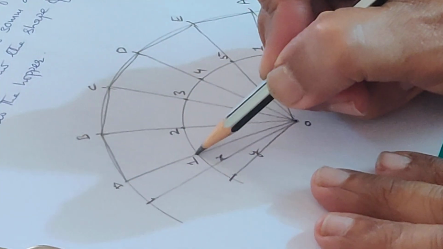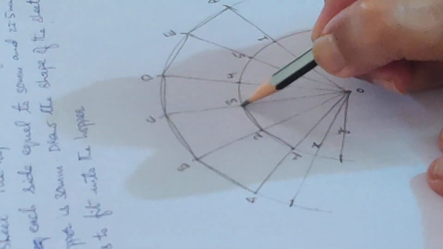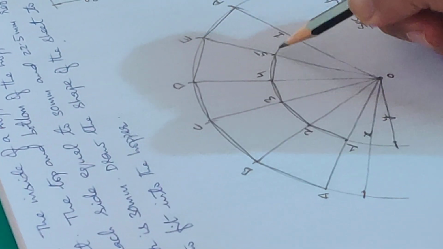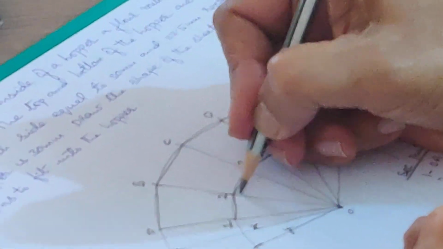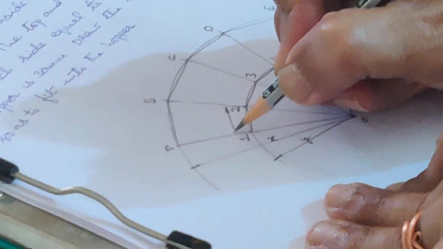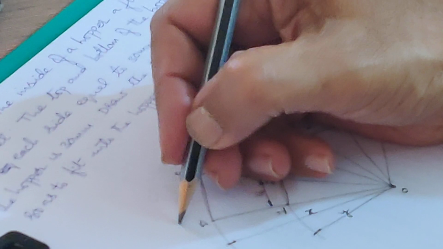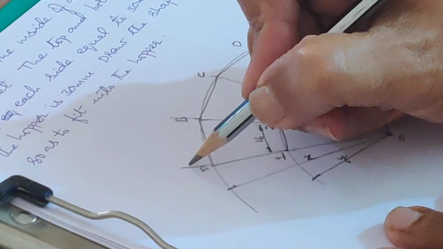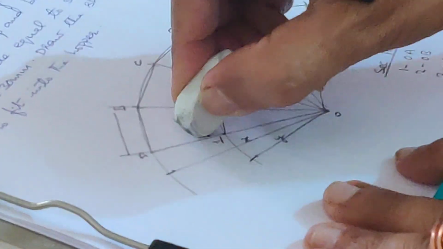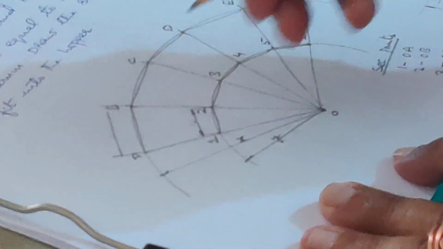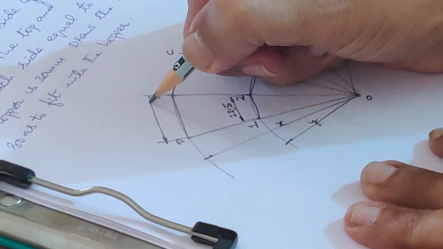Even these you should join by straight lines. 1 to 2, 2 to 3, 3 to 4, 4 to 5, and 5 to 1. And this measurement should come to 16 mm. This is important. Especially when you do it on the solid edge, that should come to 16. This of course is 22.5, this is 22.5 and this is 30.